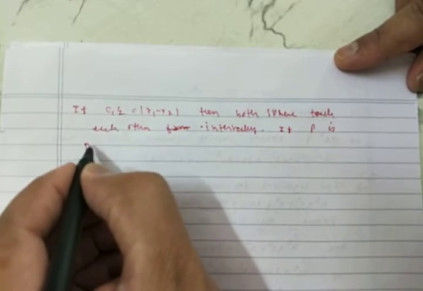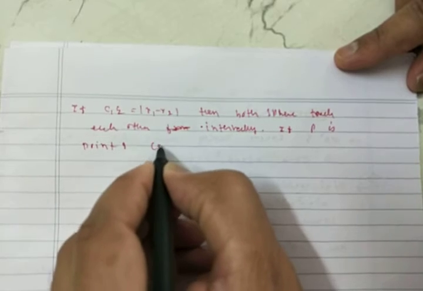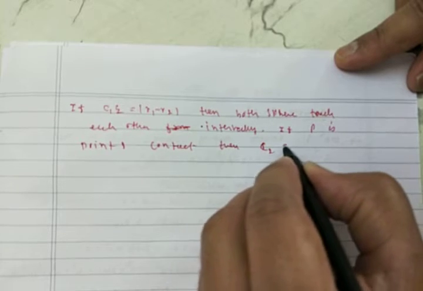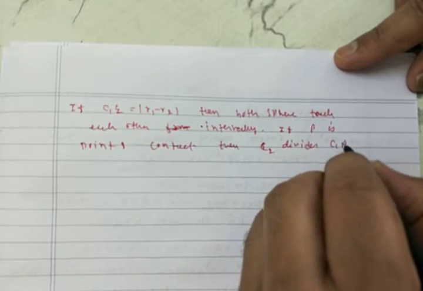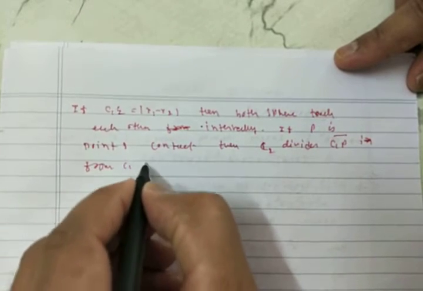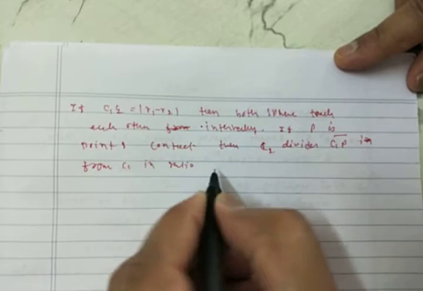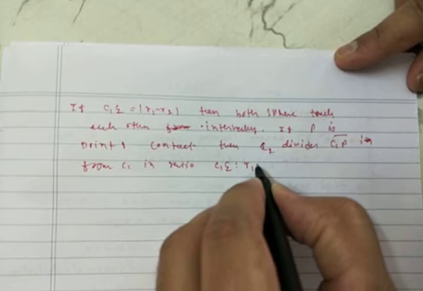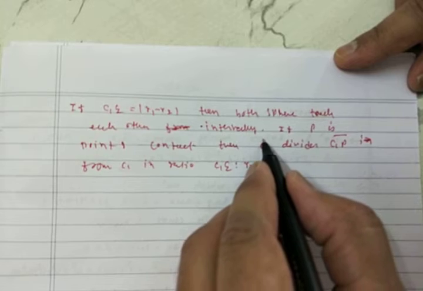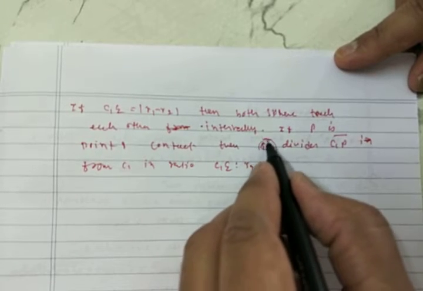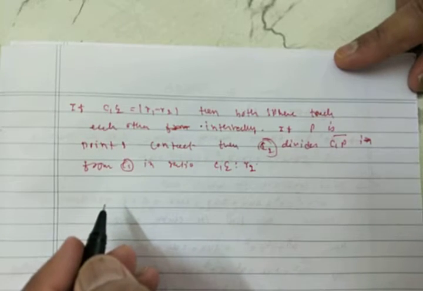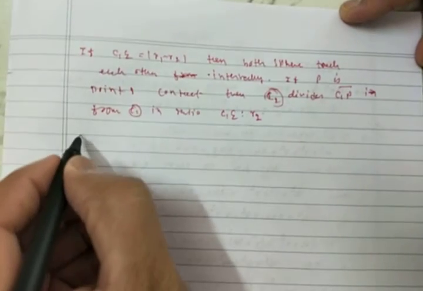If P is the point of contact, then C2 divides C1P from C1 in the ratio C1C2 is to R2. Here we have to understand that C2 is the center of the smaller sphere and C1 is the center of the bigger sphere. Clear? In that way we have to keep things in our mind.